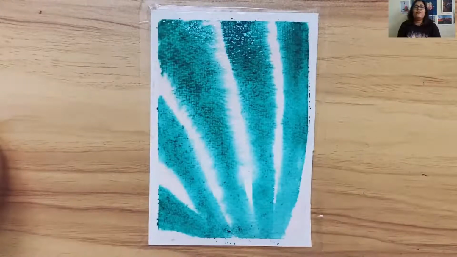Those of you who have finished, you can now get ready with your blue color. Any blue is fine. Sky blue, dark blue, cobalt blue, Prussian blue, whatever shade of blue you have, you can use that.